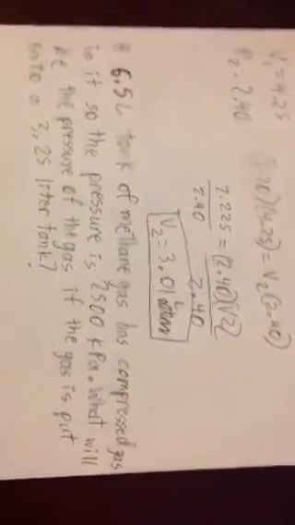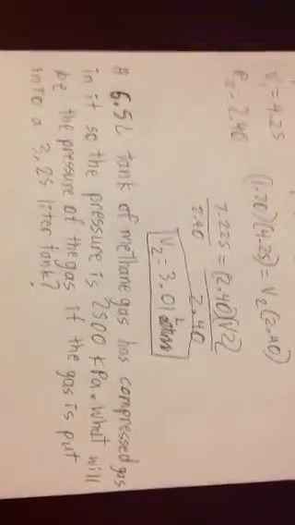Next problem. A 6.5 liter tank of methane gas has compressed gas in it, so the pressure is 2,500 kilopascals. What will the pressure of the gas be if the gas is put into a 3.25 liter tank?